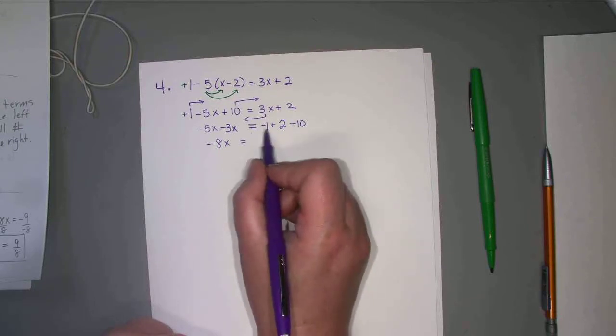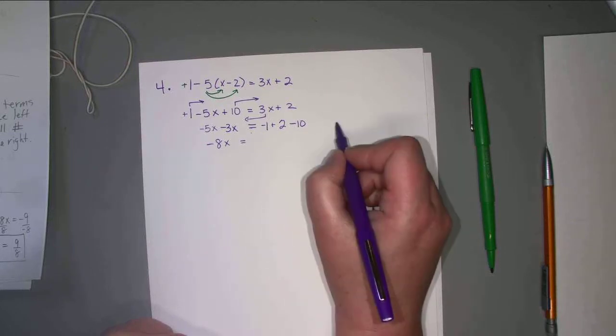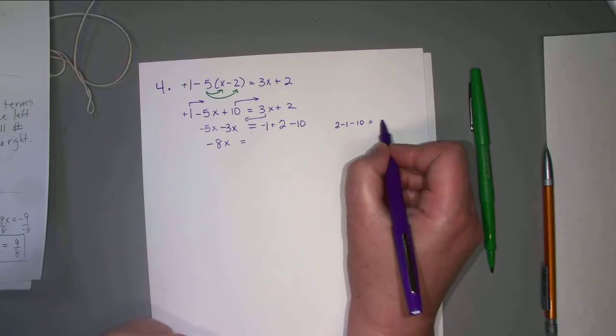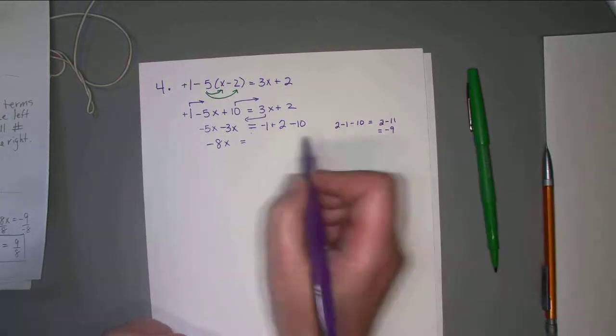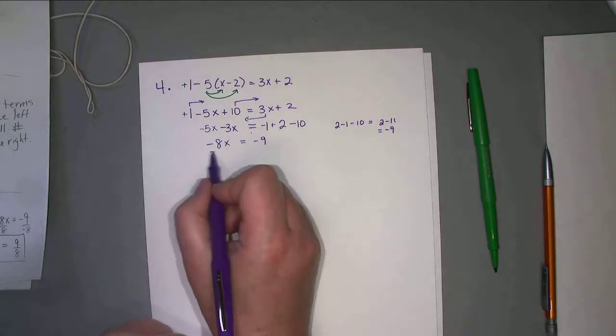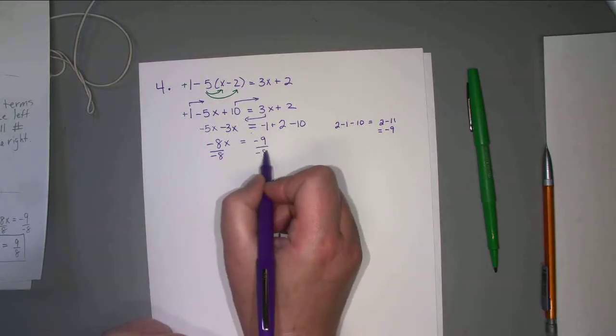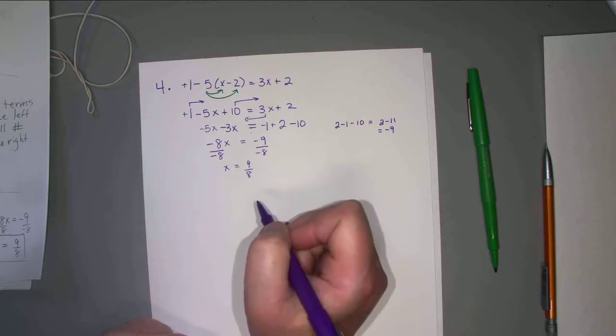Or you can do it this way. You could do 2 minus 1 minus 10. So that's 2 minus 11. You could do it that way. Divide both sides by negative 8. Negative over negative is a positive, so 9 over 8.